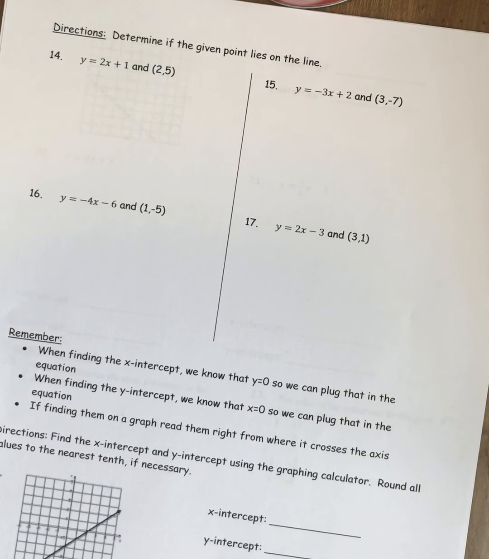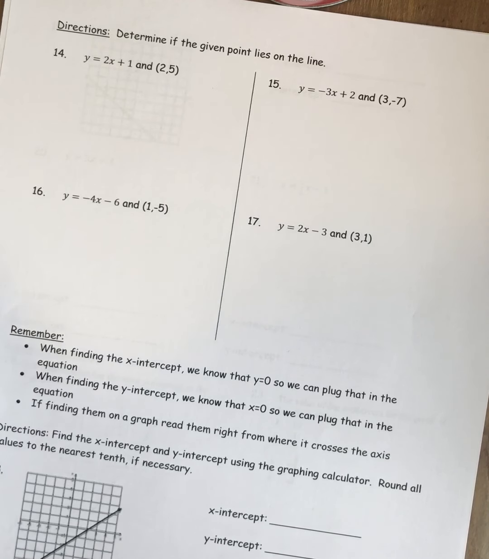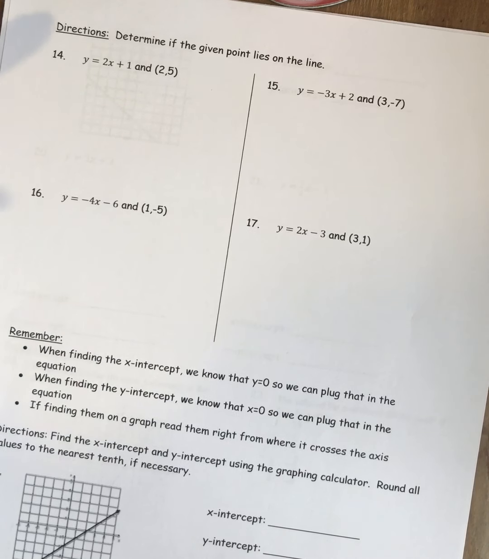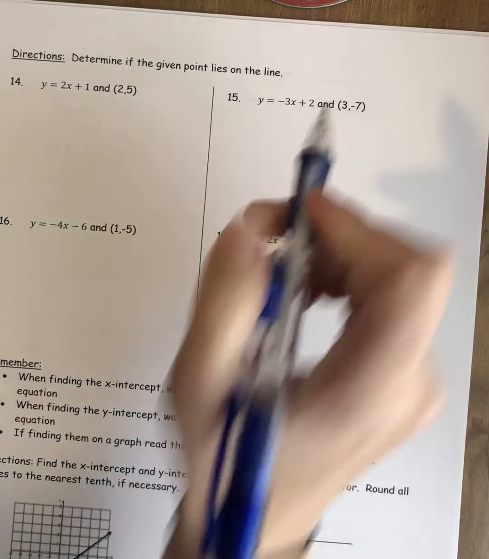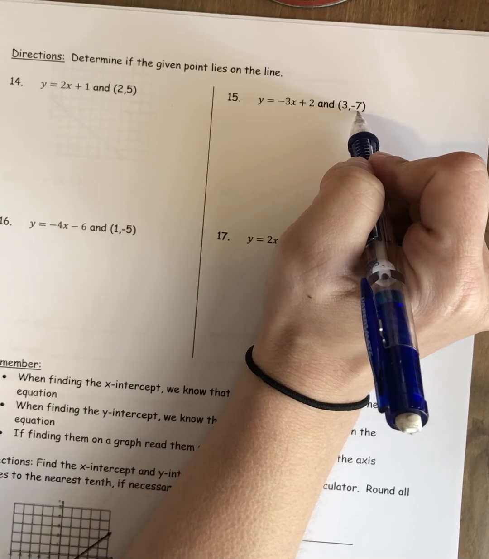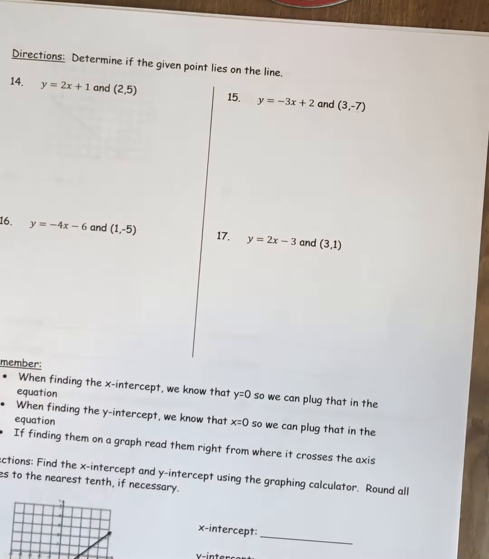If we look at the next page, it tells you determine if the given point is on the line. So all we're doing is checking to see if this point, 3, negative 7, is on this line. There's multiple different ways you can do this. I'm actually going to show you a couple between 15 and 17.